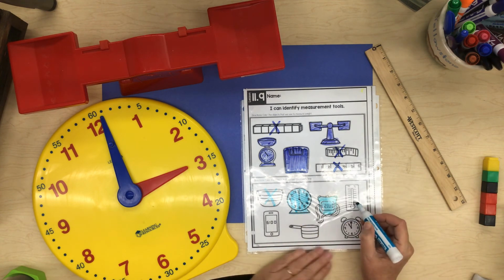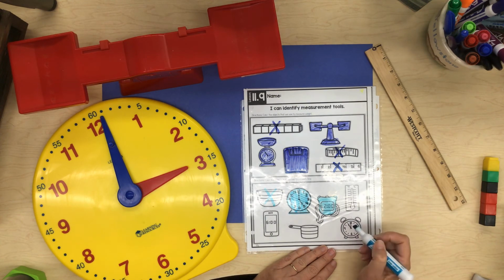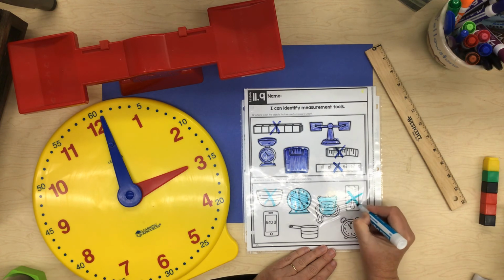This is a thermometer. You might have one in your refrigerator, or you might have one outside to see how hot or cold it is. And we have one in our math area, our calendar math area. This helps us measure hot and cold, but it doesn't help us measure time, how long or short something takes.